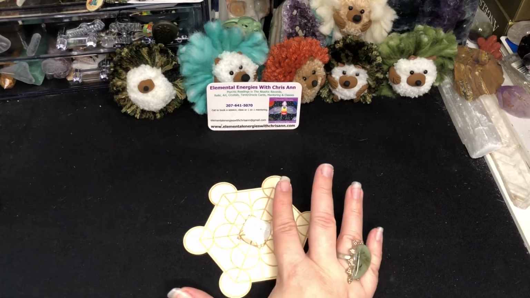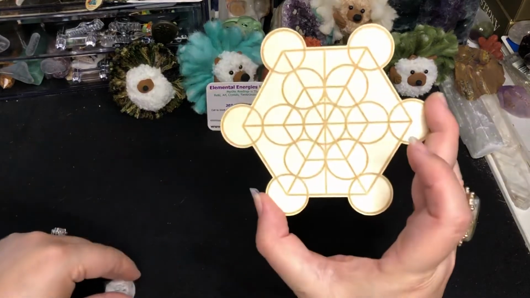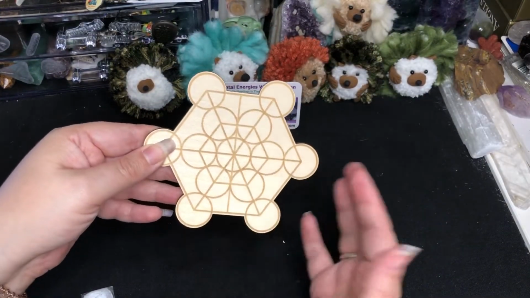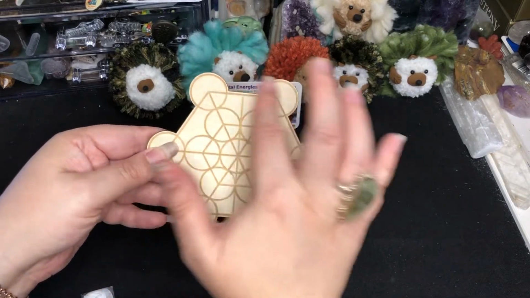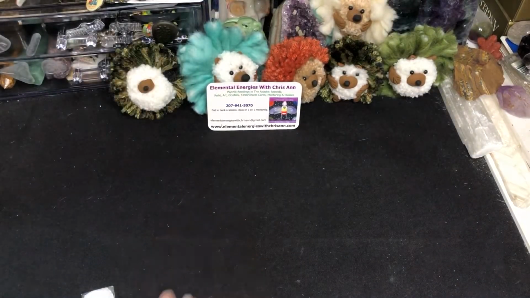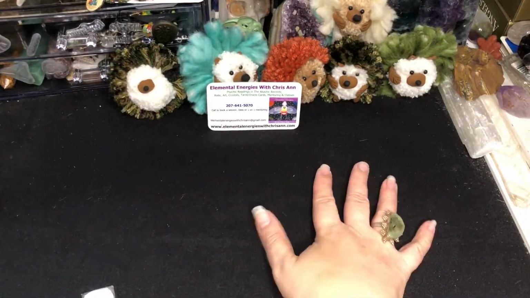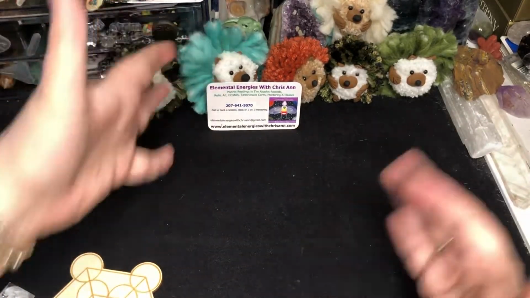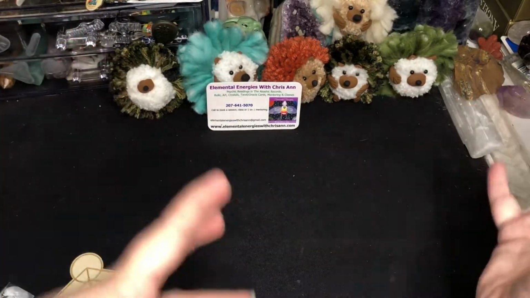And there's a lot of things that you can do. You can use an actual grid if you need that to help you place where your crystals go. You can just use your space. You can put it on a sort of bigger tray so you can pick it up and move it.